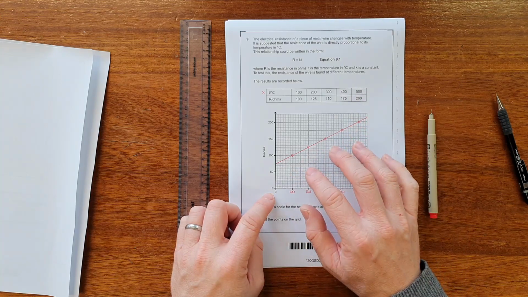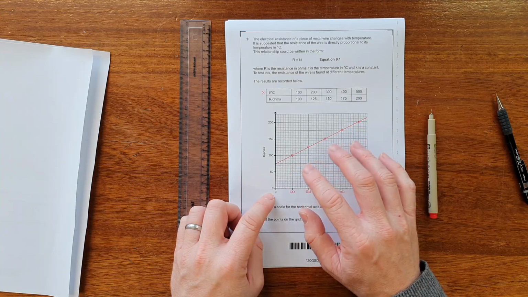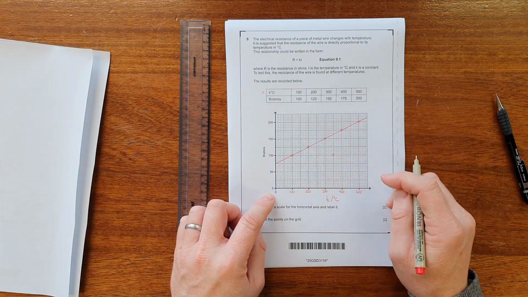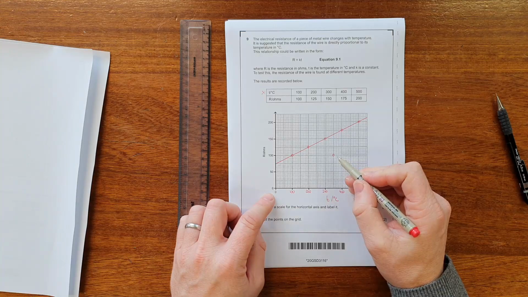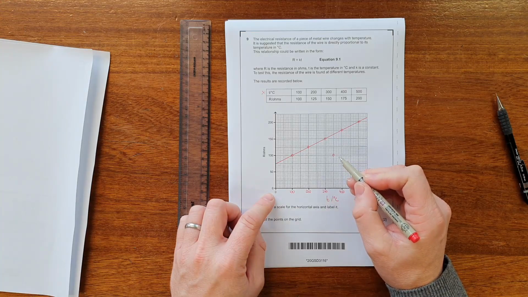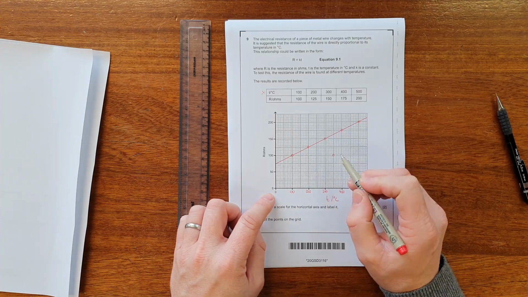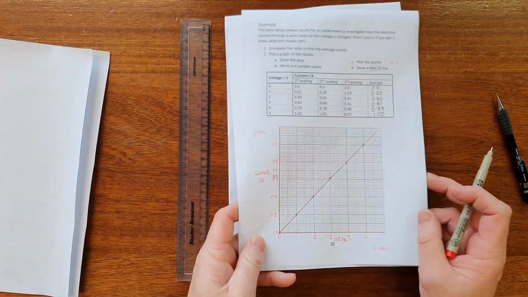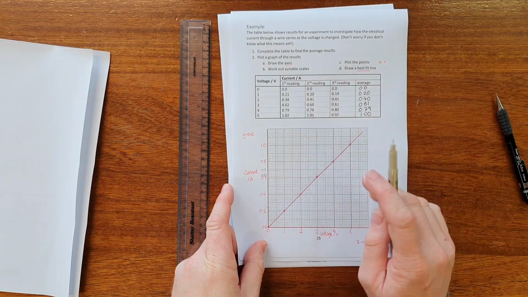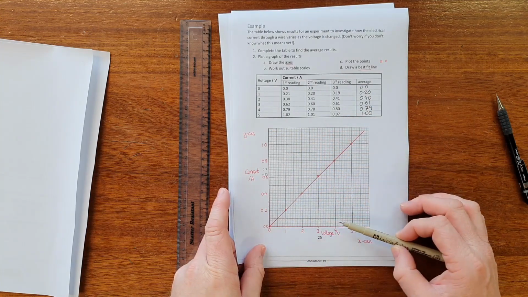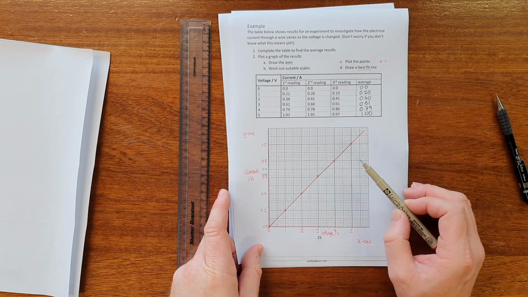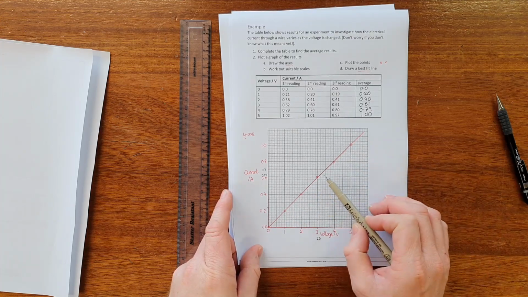The advantage of this is it allows us to identify if we've made any mistakes in our results. If you plotted a point and there was one that was way down there, you can see that you've probably made a mistake and you can go back and repeat that result. I hope that helps, and in your test you will have to draw a graph a bit like this. This is the one that's in your notes, where you had to label all the axes yourselves, work out all the scales yourselves, plot the points and draw the best fit line. And remember, don't join the dots.